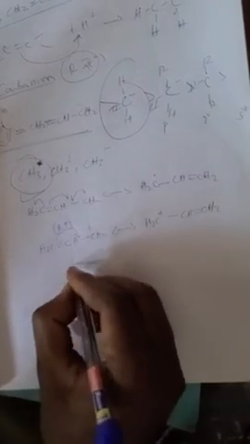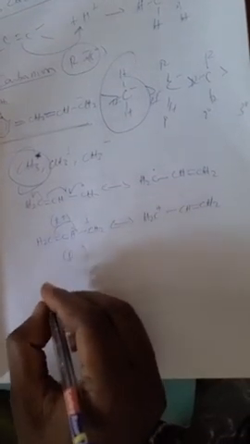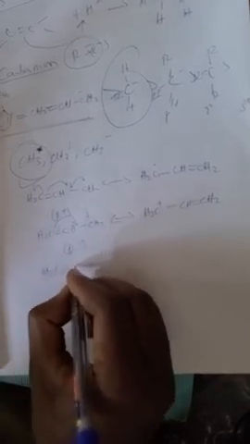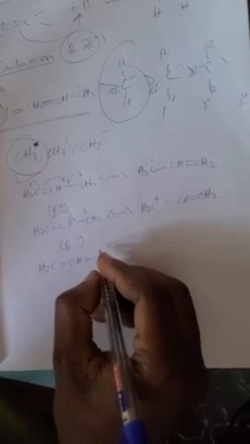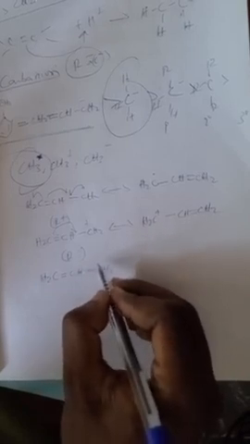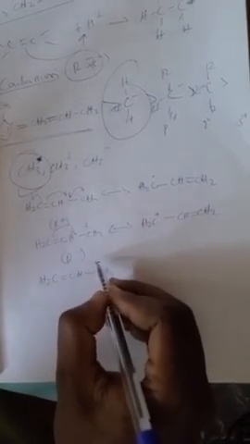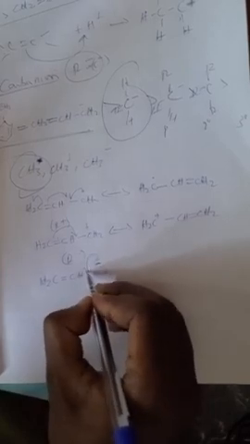That is why for the minus, you have a negative charge. You can come to this side where this one moves here. So that is that about that.